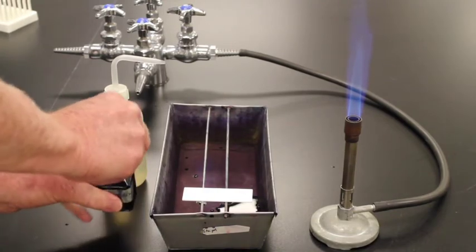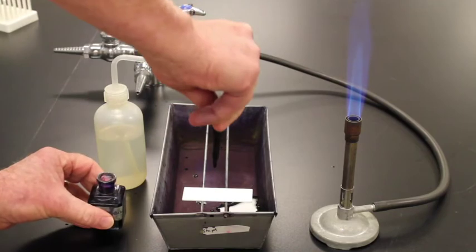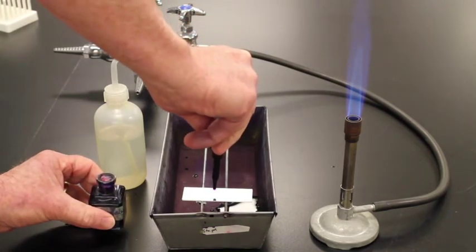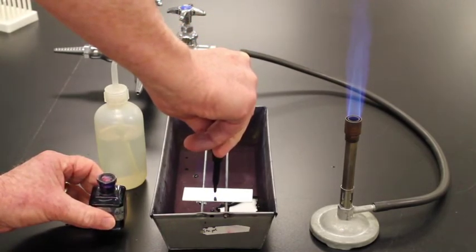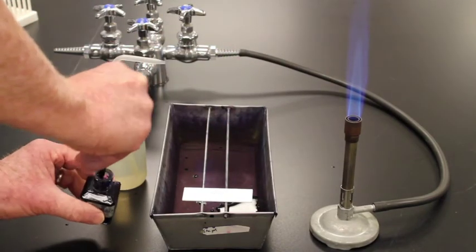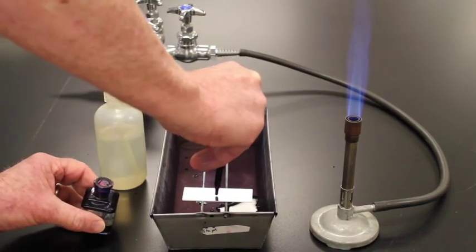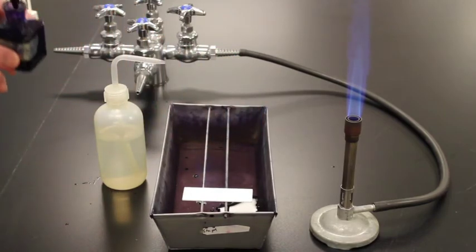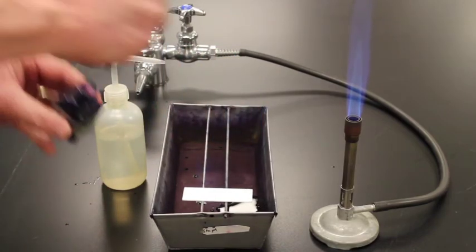I'm going to take my methylene blue and cover the slide with methylene blue. And cover the smear with methylene blue. Alright. So let's smear that. We'll get it covered with methylene blue.